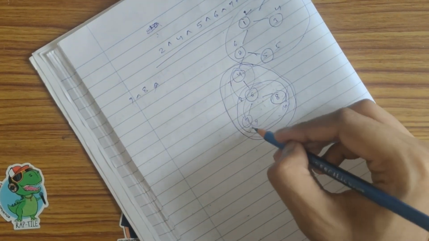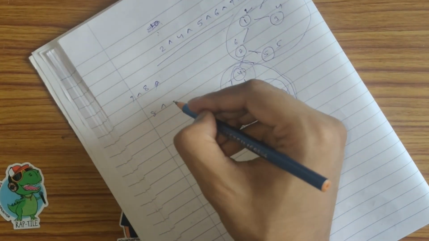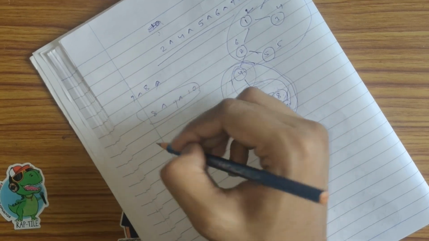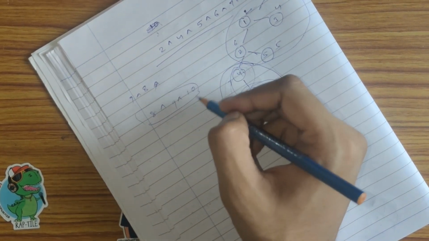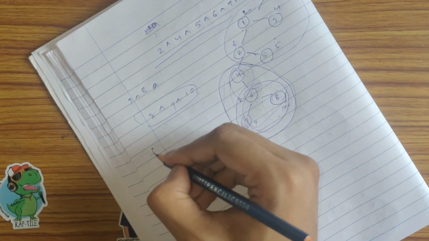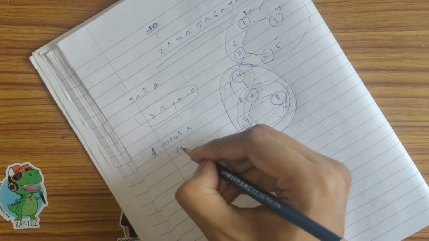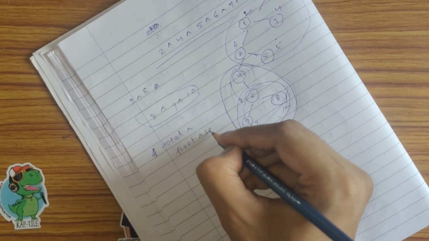And if we consider this only, like 8 and 9 and 10, then for finding out the third remaining portion, what we'll do is we'll do total XOR first, XOR second.